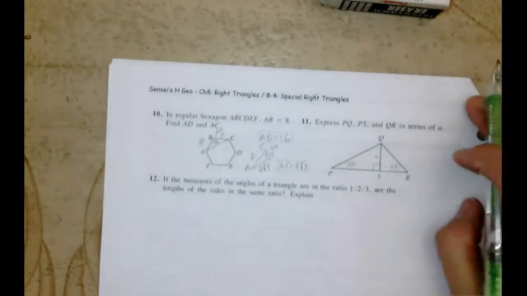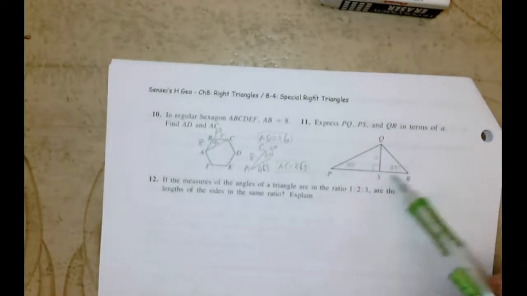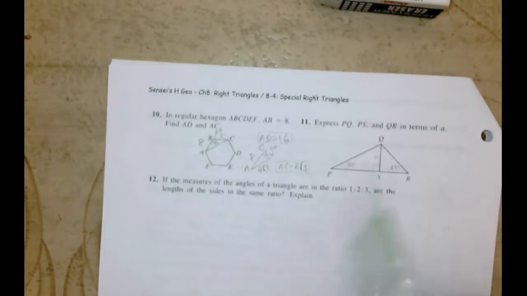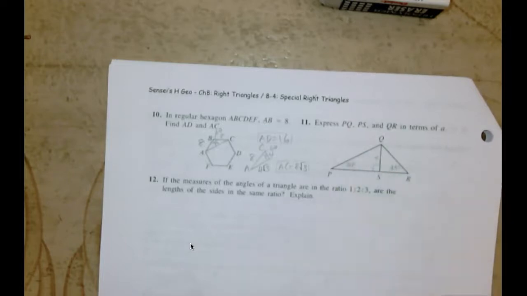Alright, let's look at 11. Express PQ, PS, and QR in terms of a. Okay, so this probably is not as bad. This is 30 and 90, and this is 60. This is the short leg, long leg, and hypotenuse.